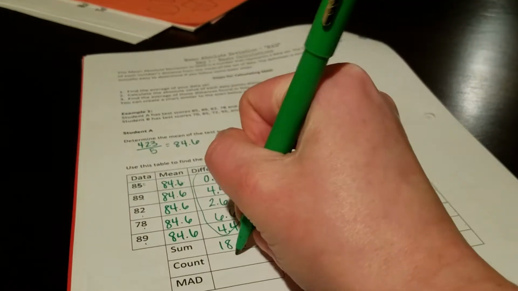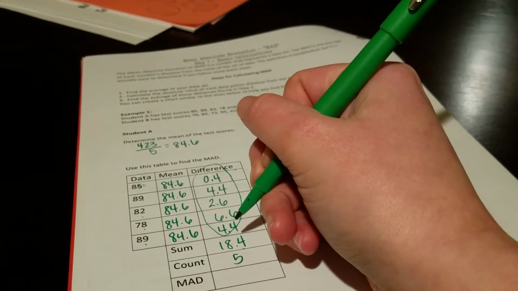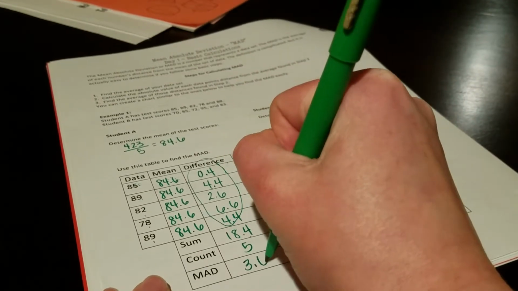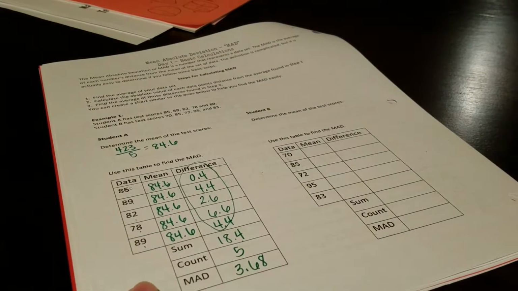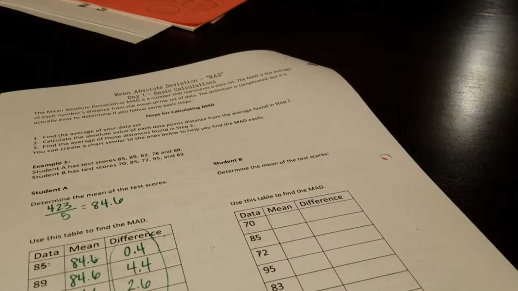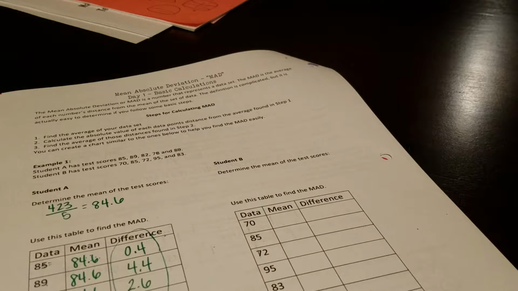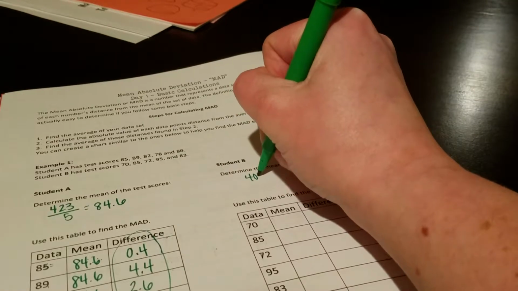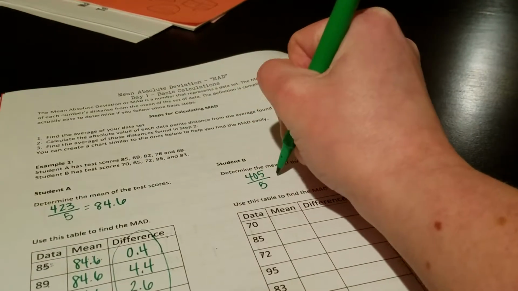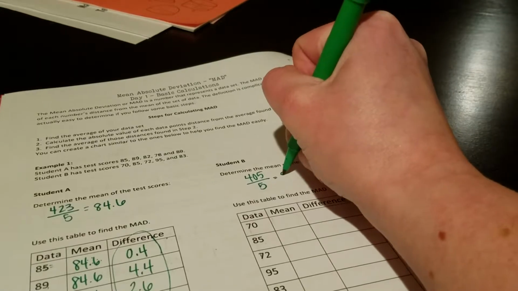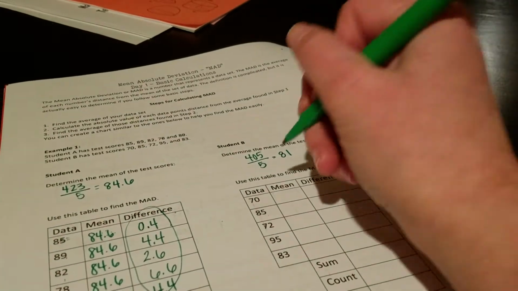We still only have 5 pieces of data, so to calculate the mean, we take 18.4 divided by 5, and we get 3.68 for our MAD. Student B, we're going to do the same thing. So 70 plus 85 plus 72 plus 95 plus 83. It's going to give us a sum of 405. Student B also has 5 test scores, so our average is going to be 81.